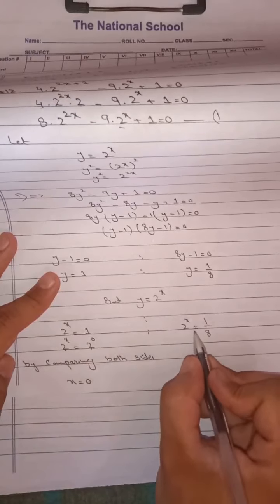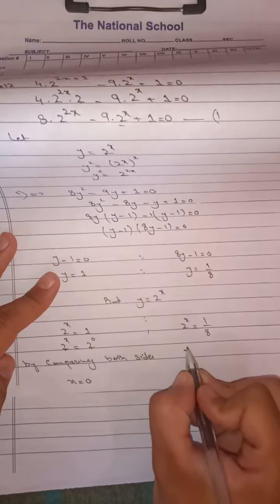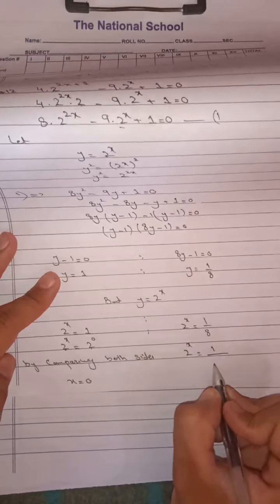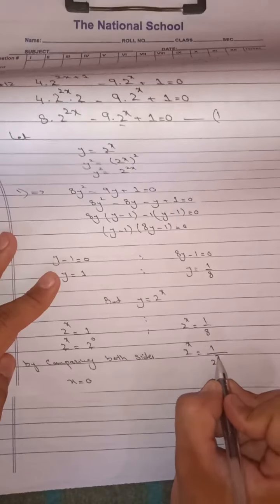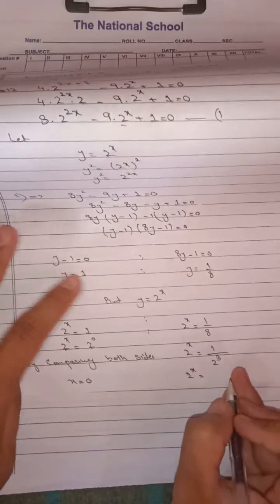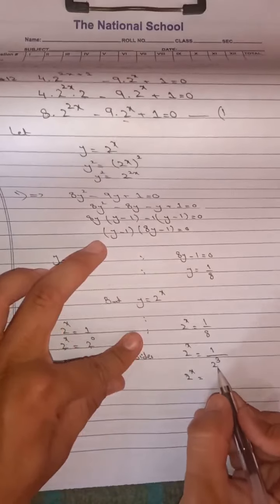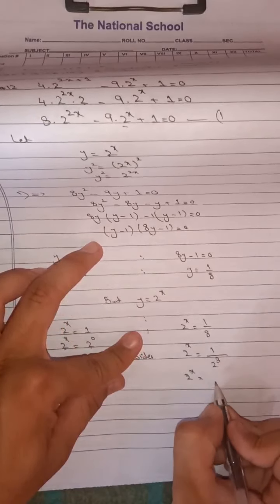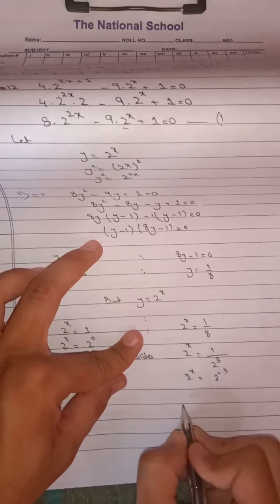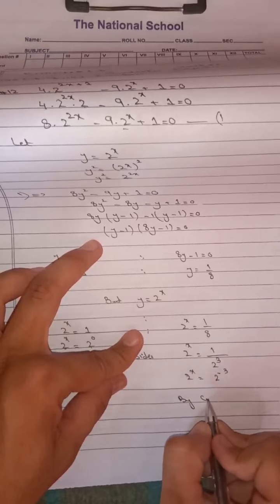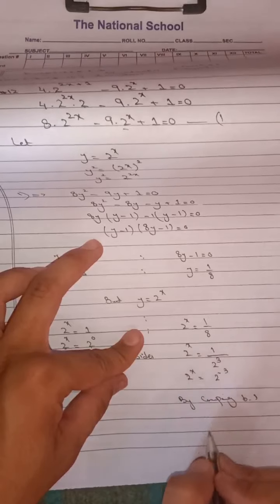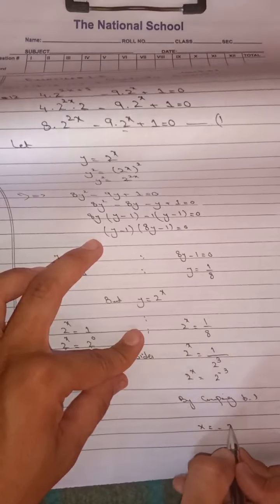Here, this 2 power x and 8 can be written as 2 multiplied by 2 multiplied by 2, it means 2 power 3. 2 power x equal, using exponential property, this power 1 over 2 power 3 when expressed in numerator it will be 2 power minus 3. Now by comparing both sides, base 2 equal to 2 and x equal to minus 3.